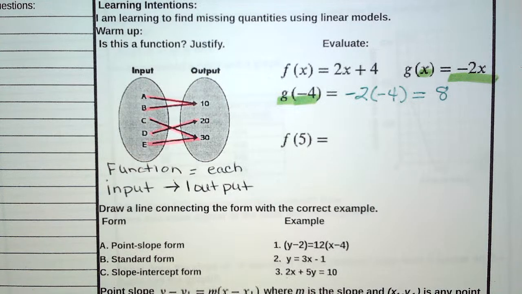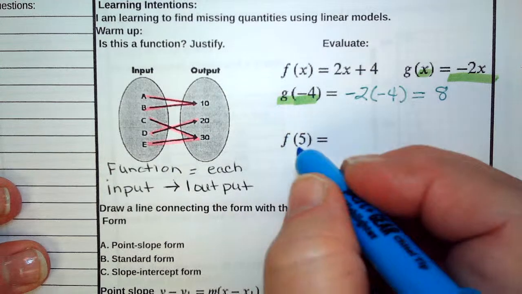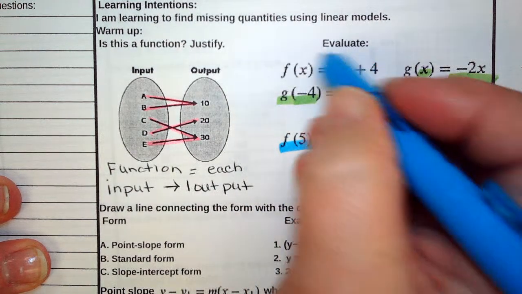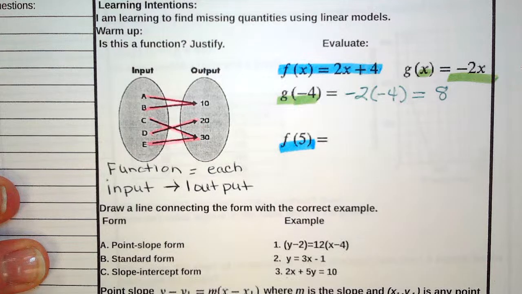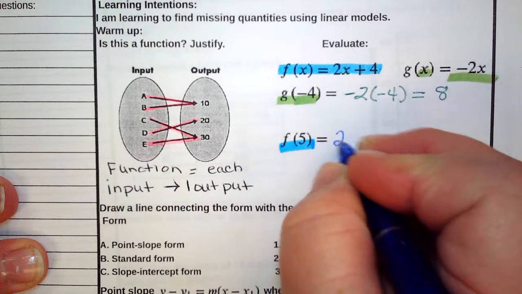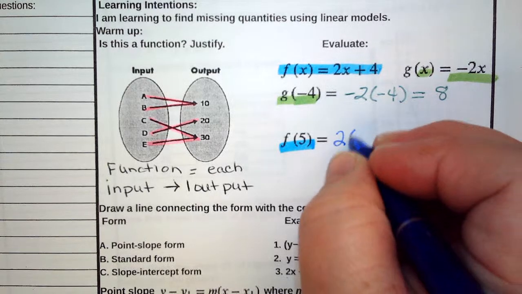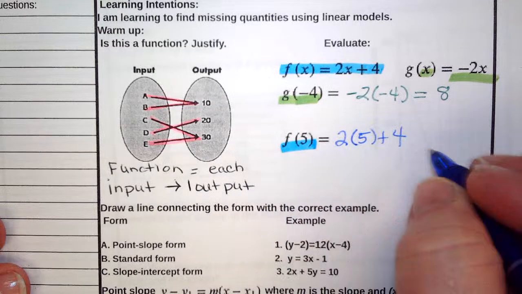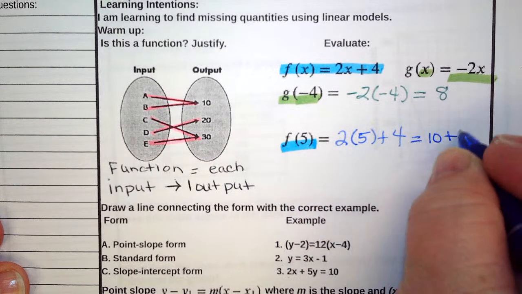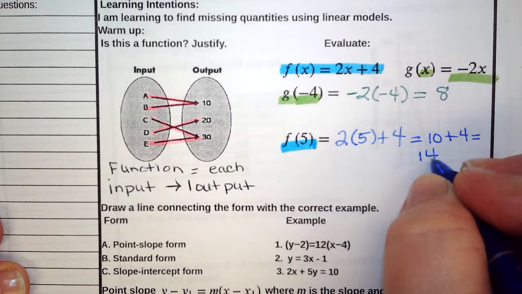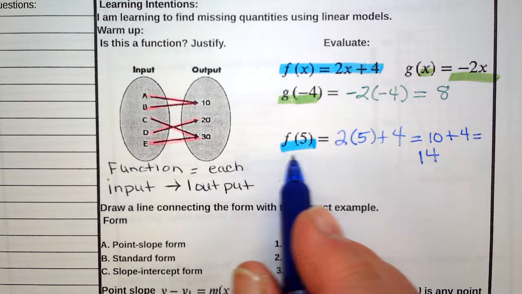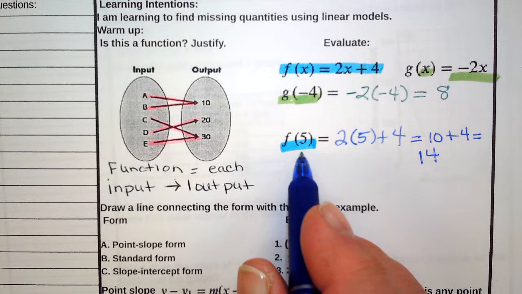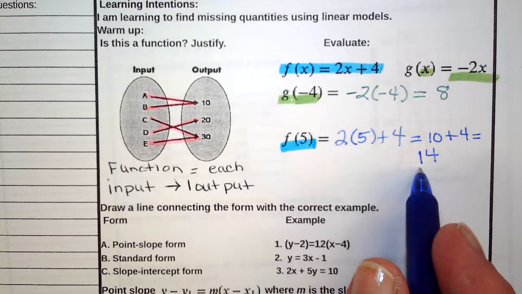The same thing happens with our function f. So I'm looking at my function f. I know that x is 5. So I'm going to use that equation and, in place of my x, I use 5 plus 4. This gives me 10 plus 4, which is equal to 14. So my function f, when I evaluate with 5 for x, my answer is 14.